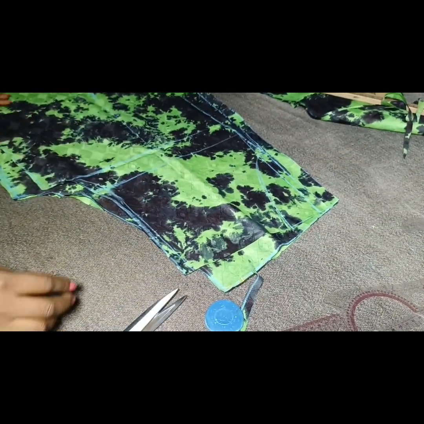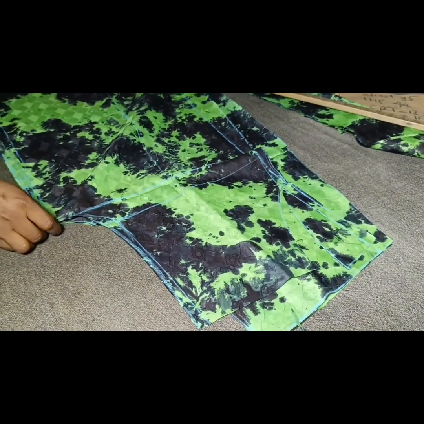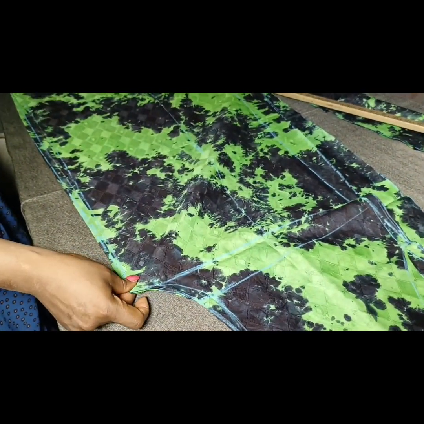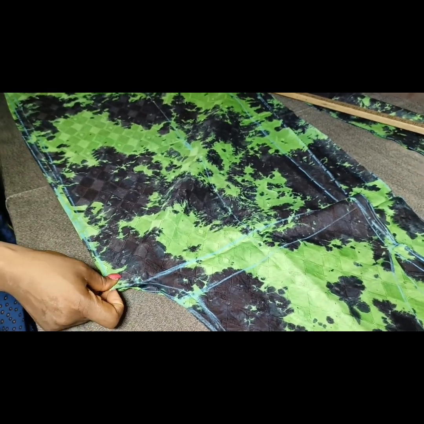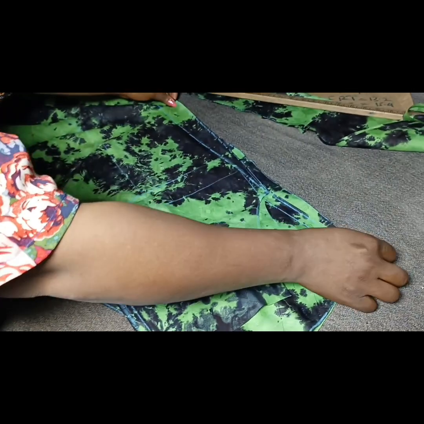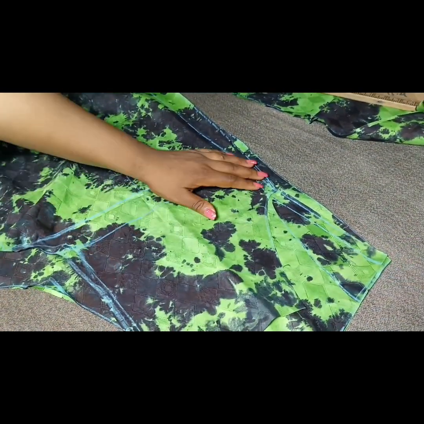Okay, so now we have our back piece and our front piece. Can you see that at the side, the center back here, they will match up? Can you see that they are equal here? And then of course at the side too, they will be equal, even though I'll be cutting out my pocket.